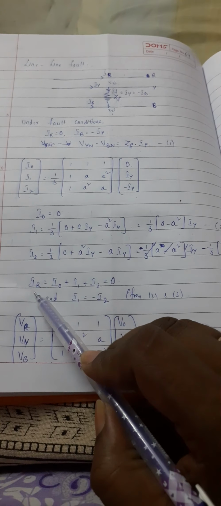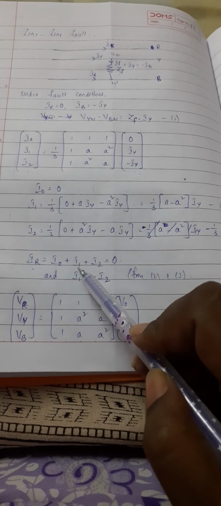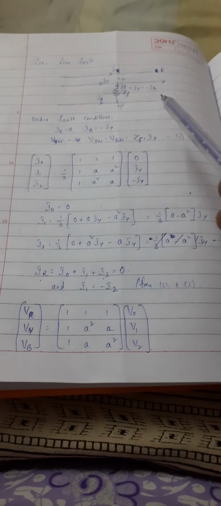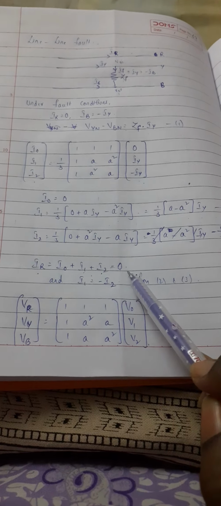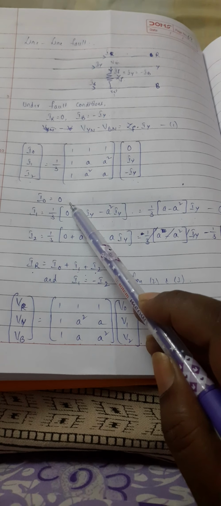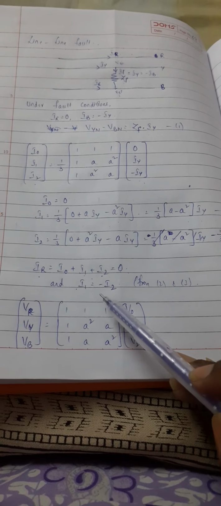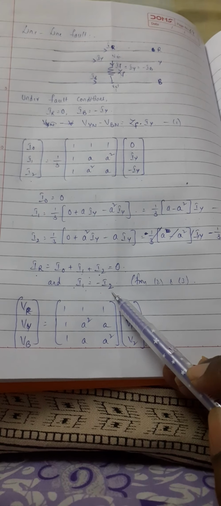And what is the phase current? It is the sum of the zero sequence, positive sequence and negative sequence currents. And we know that IR is 0. So I0 plus I1 plus I2 equal to 0. And again here I0 we have obtained as 0. So when you substitute that, we are going to get this relation: I1 is equal to minus of I2.